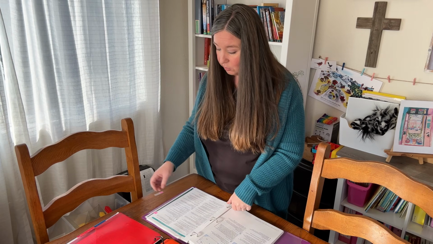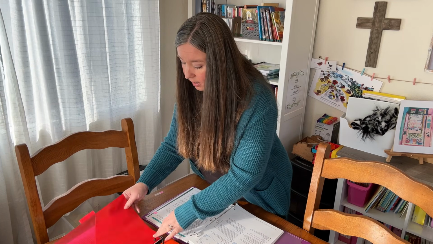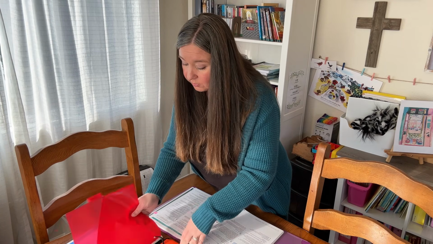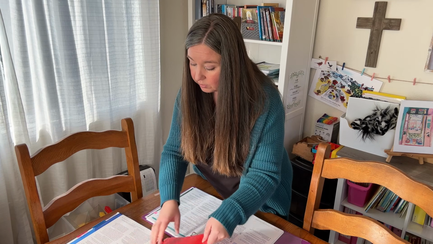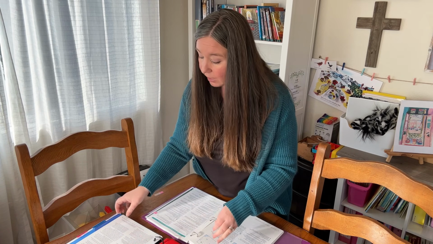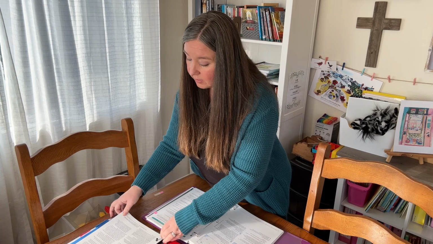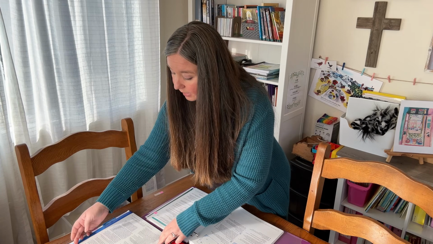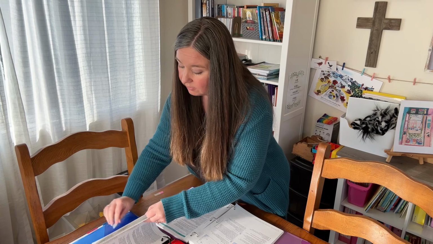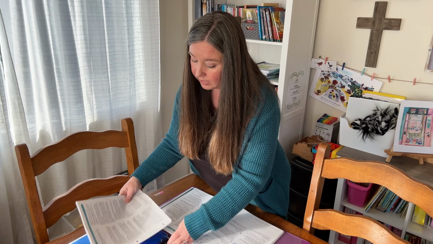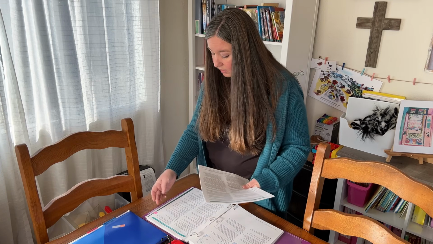So that seems to work okay for us. But it is really nice to have that option of going through the notes. And sometimes if there's background information or things like that, I will go ahead and read them to her and even ask her about the vocabulary words and things like that.